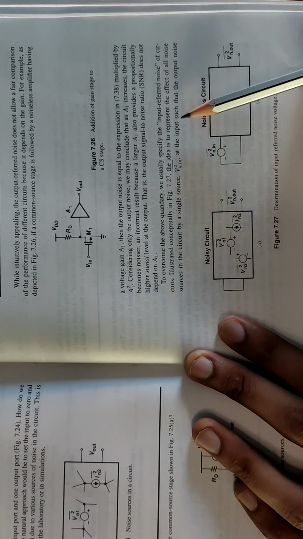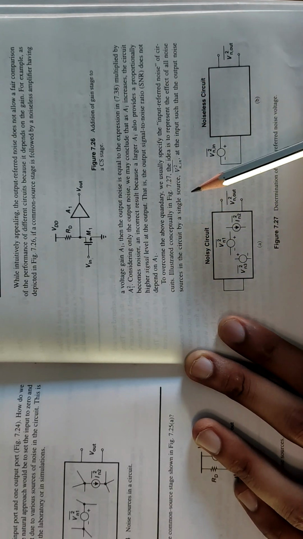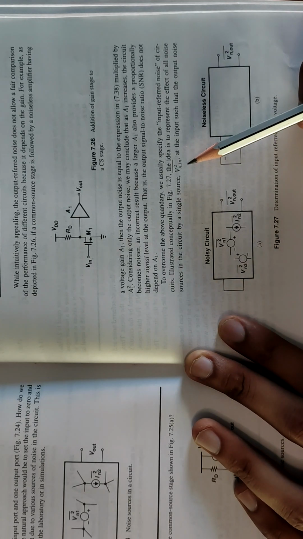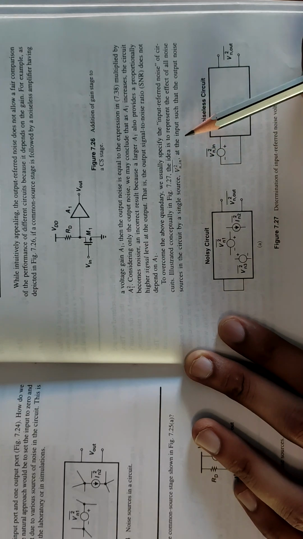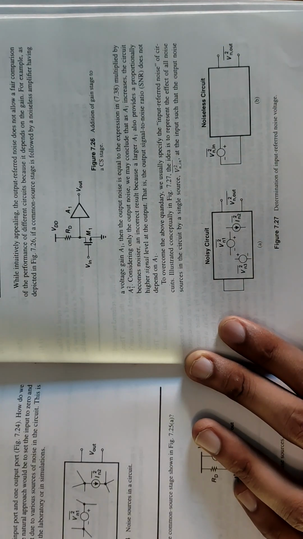The idea is to represent the effect of all noise sources in the circuit by a single source, Vn square bar, at the input such that the output noise is the same. Here you can see the figure: determination of input referred noise voltage.